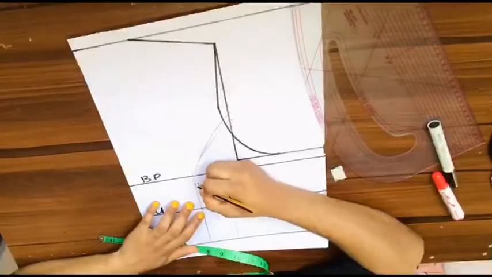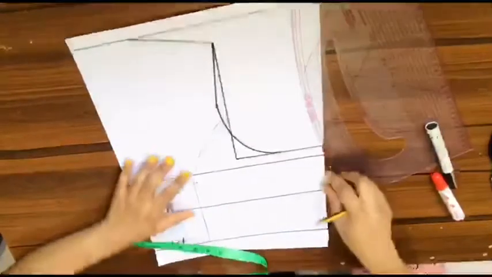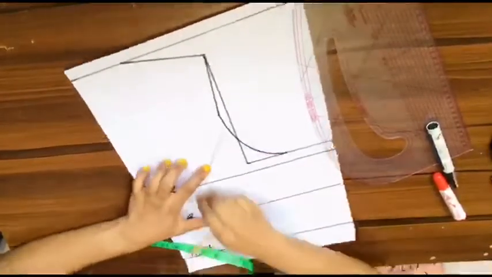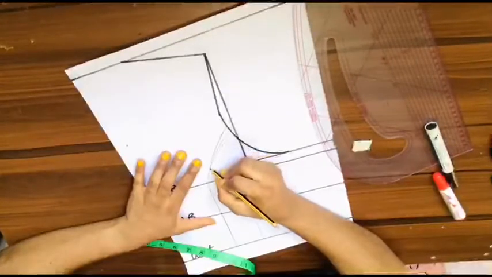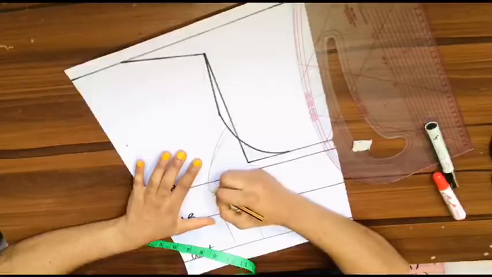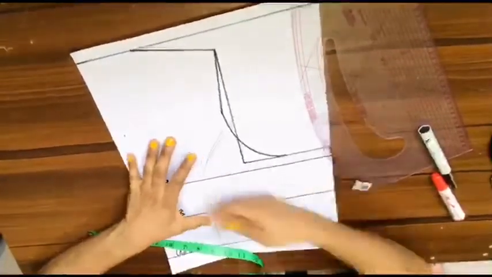I'm just going to make sure that this is a little bit more curvy. You can use your pattern master.